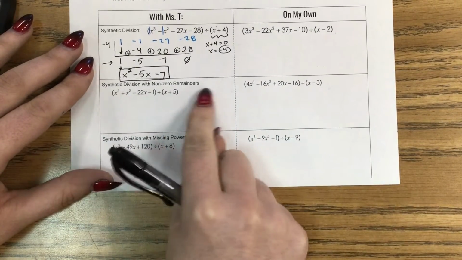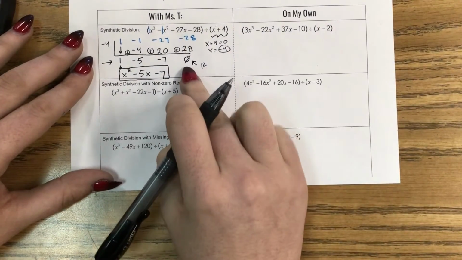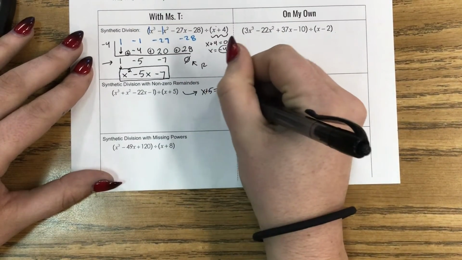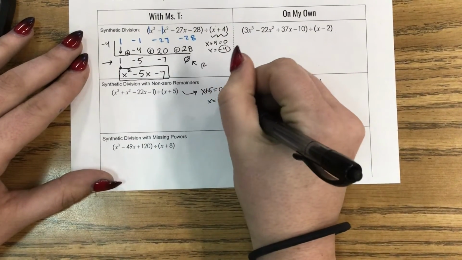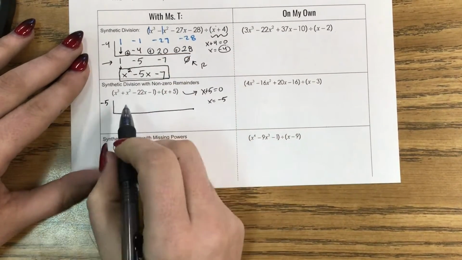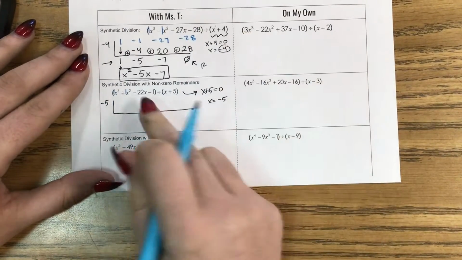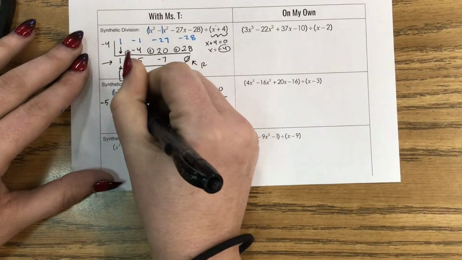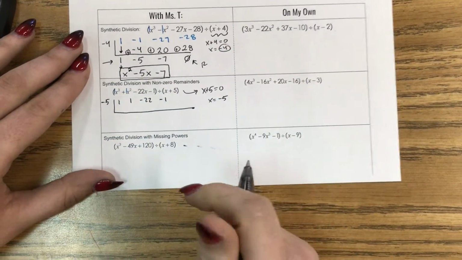Synthetic division with non-zero remainders. So this one had a remainder of 0. So what happens when we don't get a 0 at the end? We'll do the same steps. x plus 5 equals 0. We get x equals -5. So we're going to set up this long L, put this -5 on the outside, and put all of our coefficients in. So I've got 1, 1, -22, -1. We're just putting the coefficients, no variables.